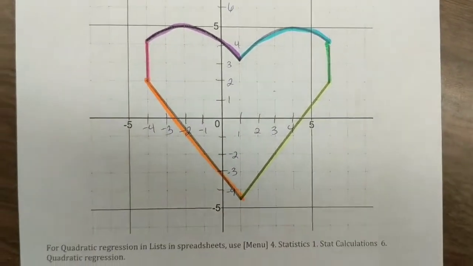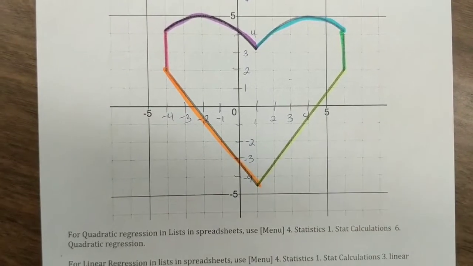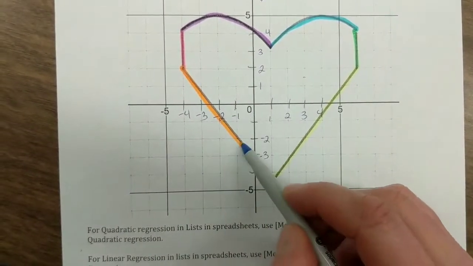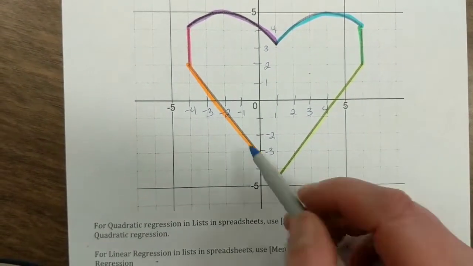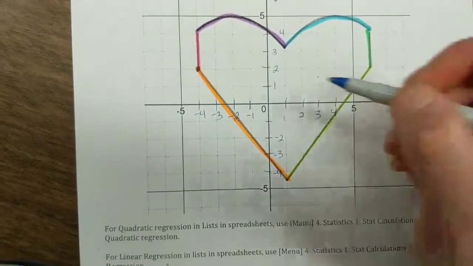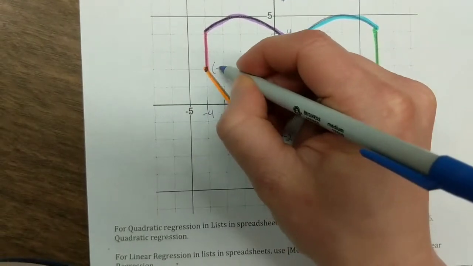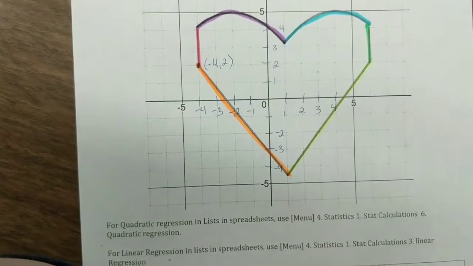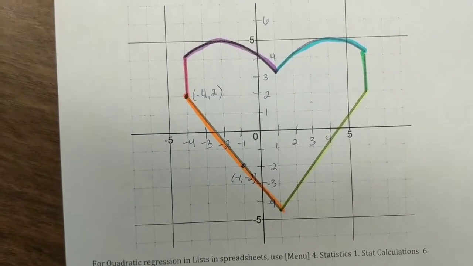First thing we're going to want to do is find points, so it might help to label your axes. I can find any points on that line. They're all going to give me the same equation, but let's look for some easy ones. So this one at the very end looks kind of easy to me. That would be the point -4, 2. Then I've picked the point -1, -2.